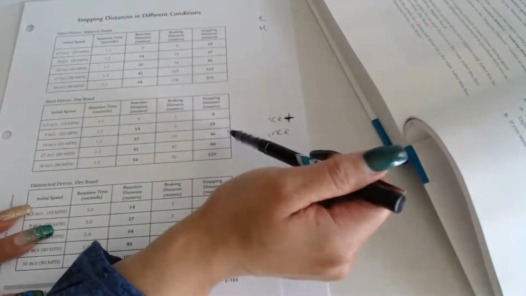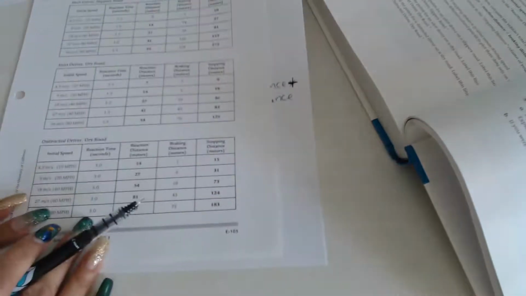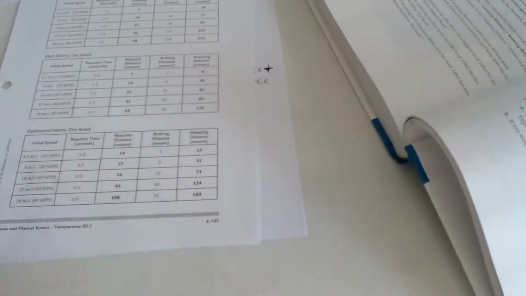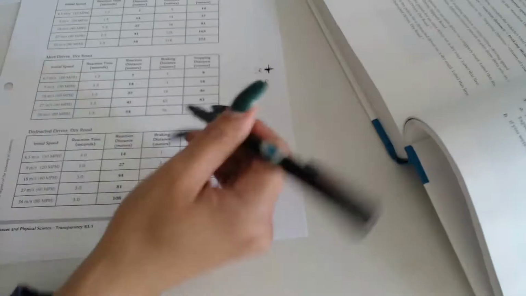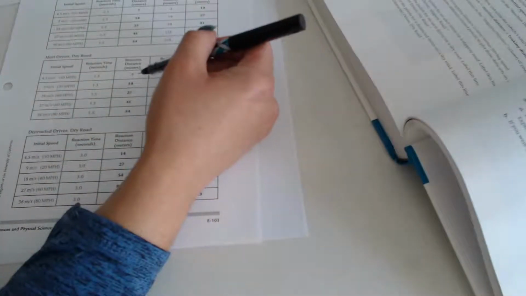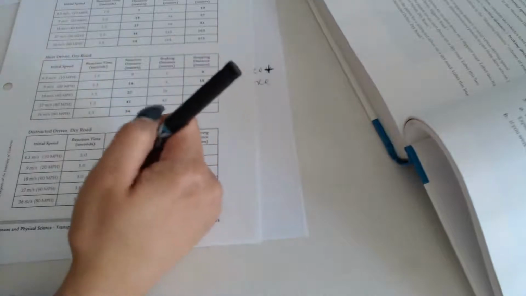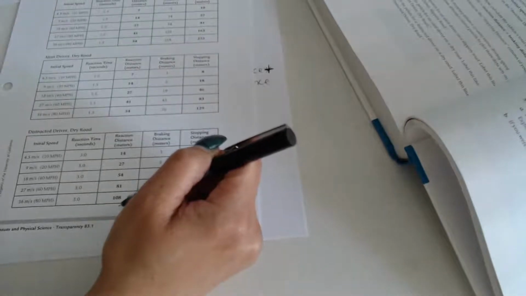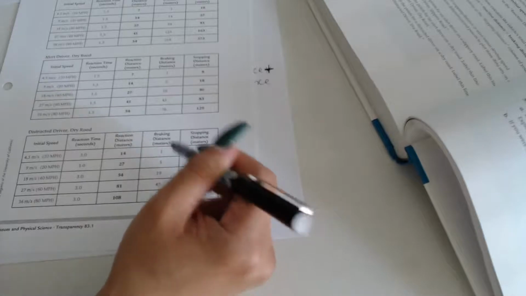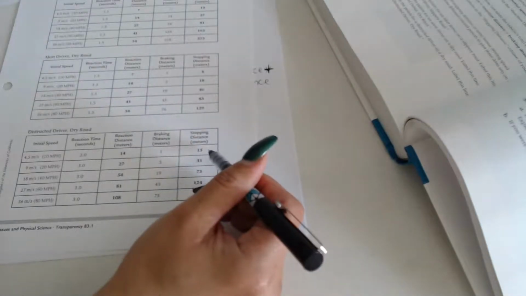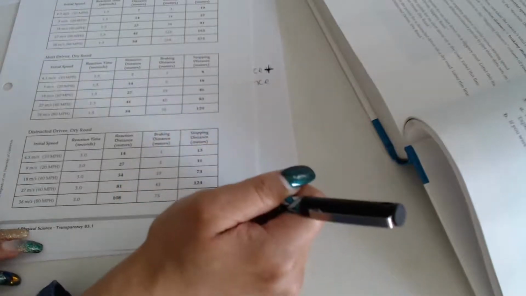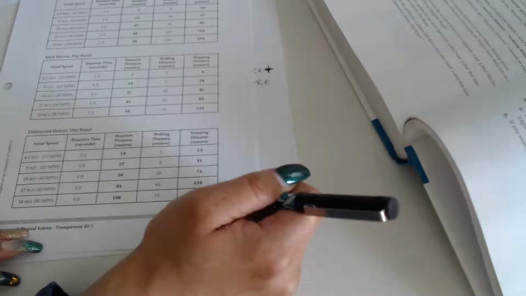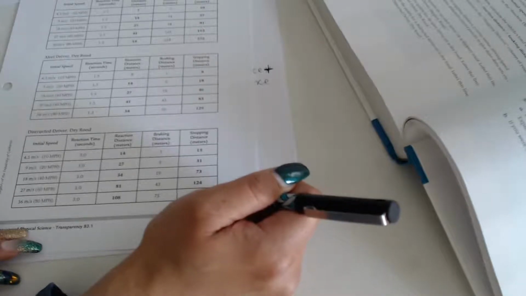Okay? Now, looking at a distracted driver on a dry road. So we're talking about the exact same road, but instead of the driver being alert, the driver is now distracted. Now take a look, and this is supposed to say 76. They made a mistake. So this is 184. But if you look here, your reaction time has now doubled. So your reaction distance has doubled. The braking distance is the same. So your stopping distance nearly doubled here. By the time you get down here, you're talking about adding nearly 60 meters just because you're distracted.